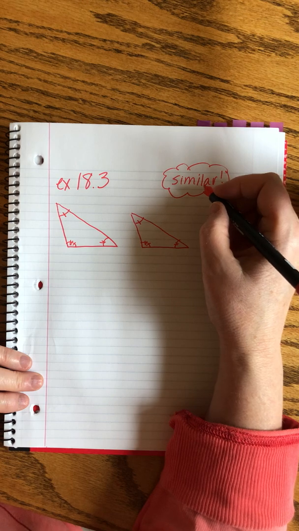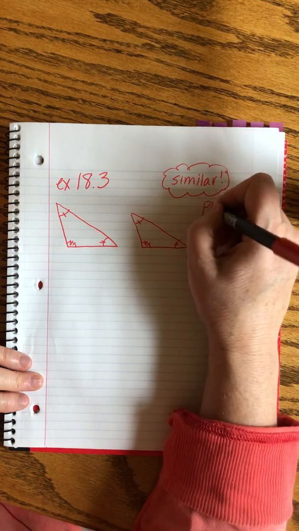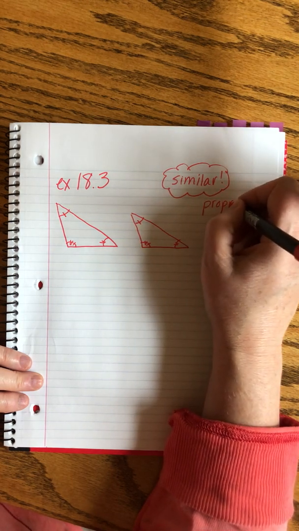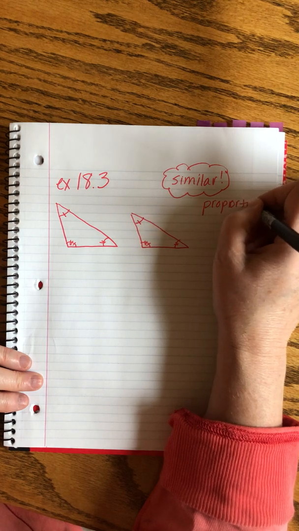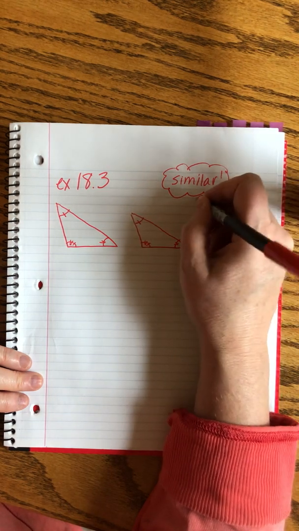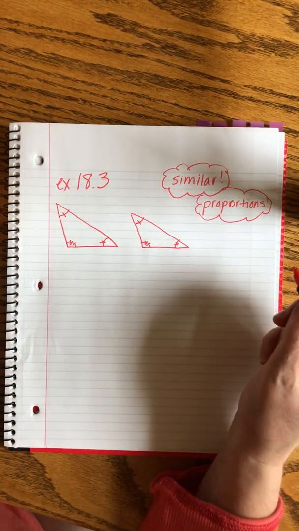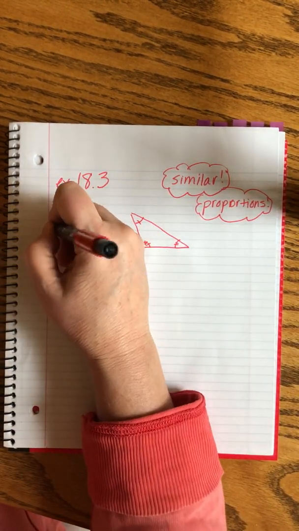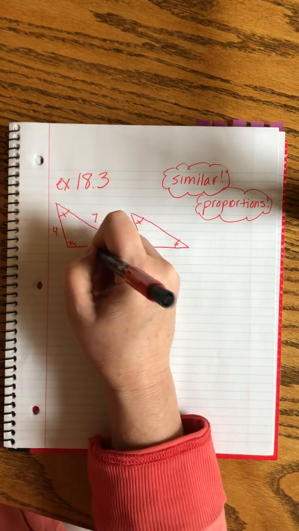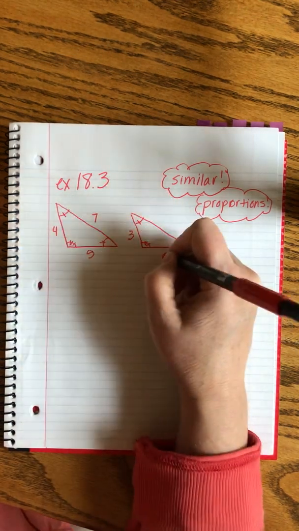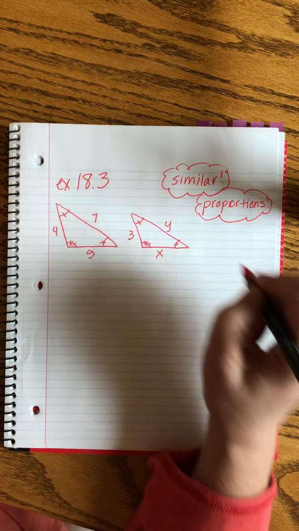And as soon as we think that, we think, oh, we can set up proportions. Yay. Okay, so that's where we're at so far. Let's put the numbers on. We have numbers too. 4, 7, 5, 3, x, y.